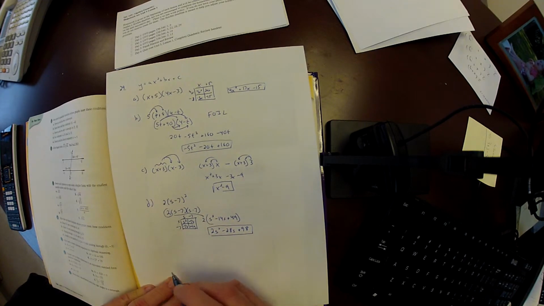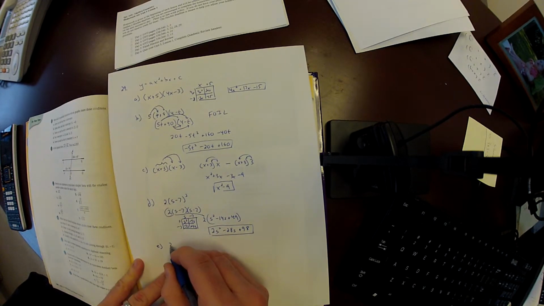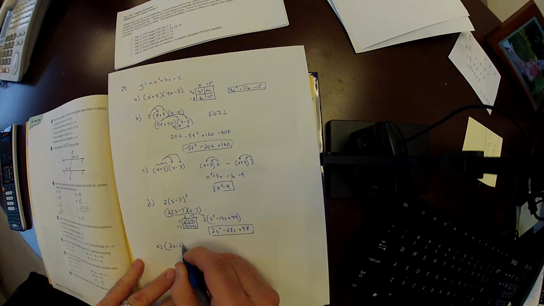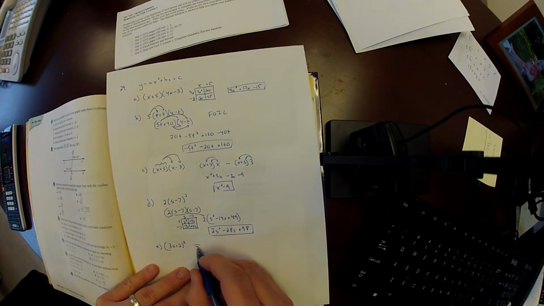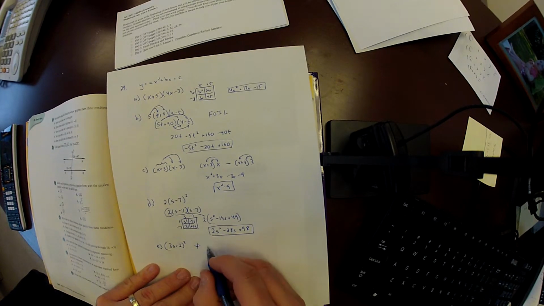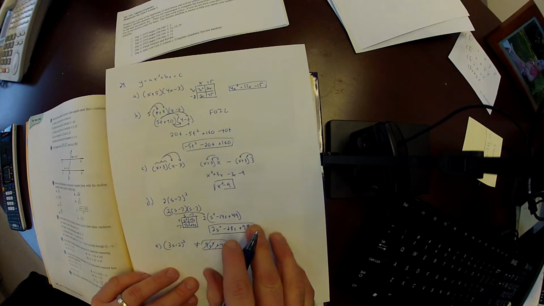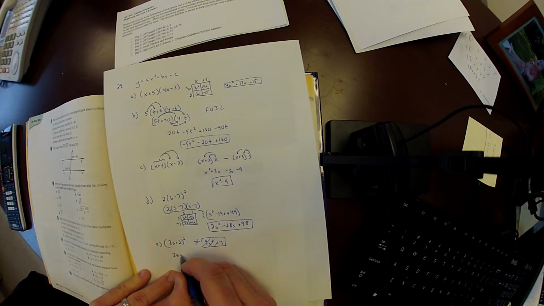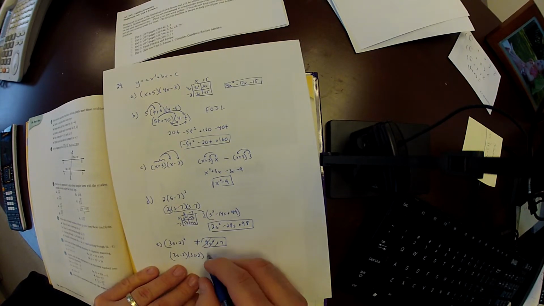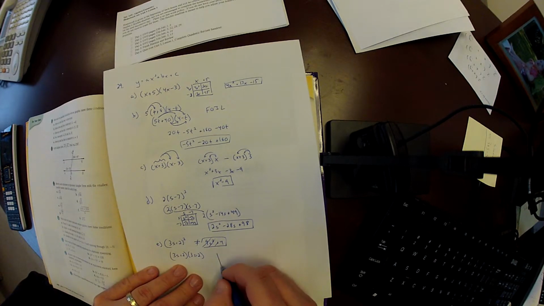Okay, 2 more to go. E, I have 3s plus 2 squared. Common error, don't do this: don't just square the 3s and make that 9s squared and square the 2 and get 4. That is not the same. That's bad, don't do that. What you need to write instead is 3s plus 2 times 3s plus 2. And then you can do your foiling method or box method or whatever you prefer.